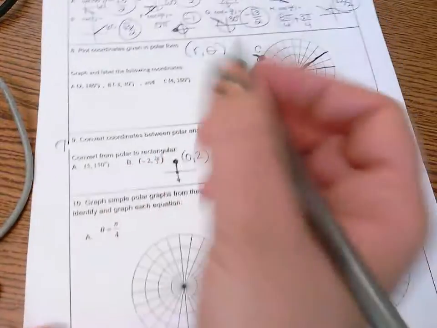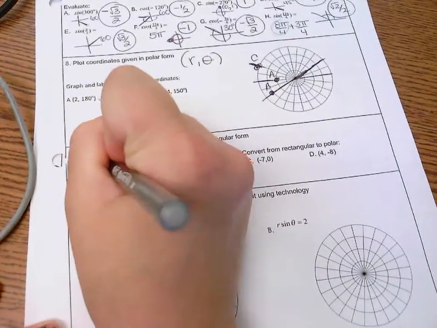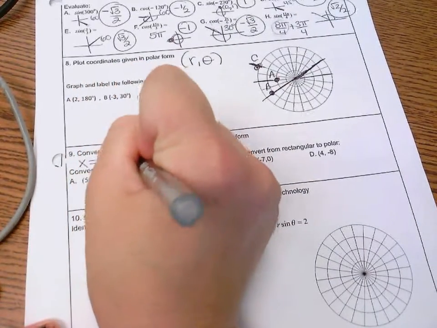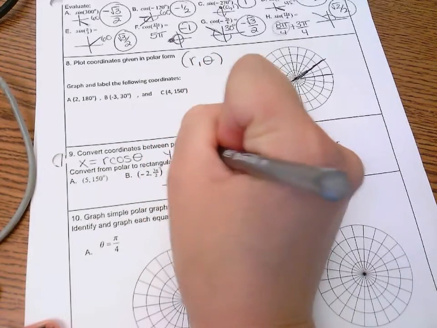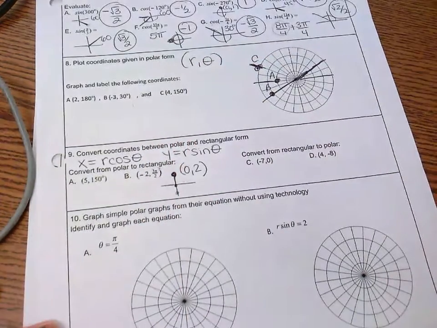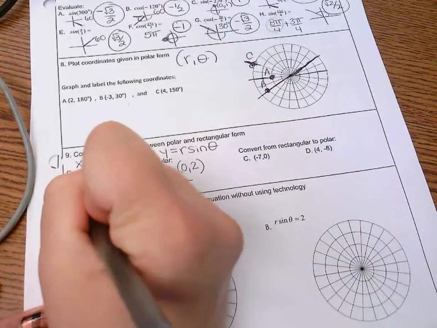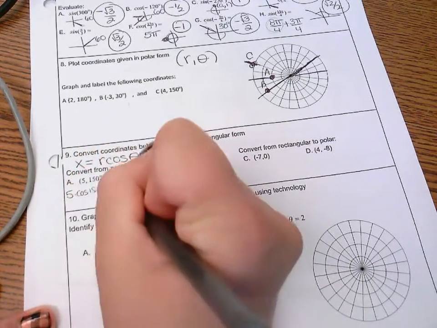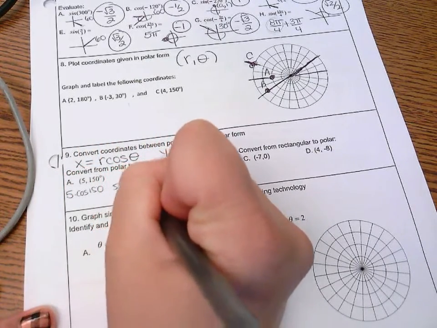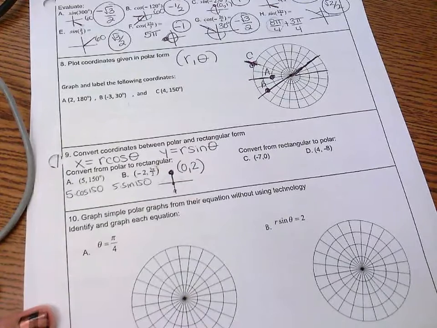So the formula to get your x coordinate is r times the cosine of your angle, and to get the y coordinate, it's r times the sine of your angle. So I'm going to do 5 times the cosine of 150 and 5 times the sine of 150 to get my solution.